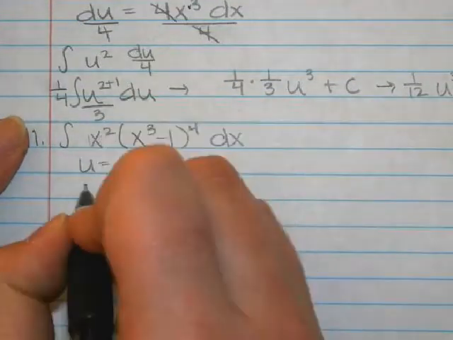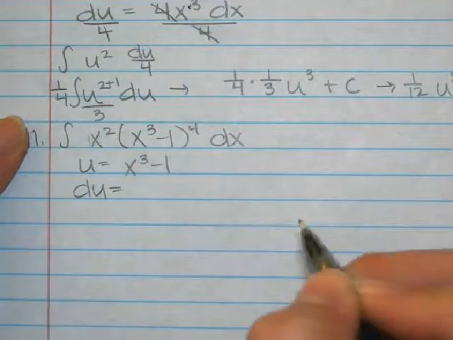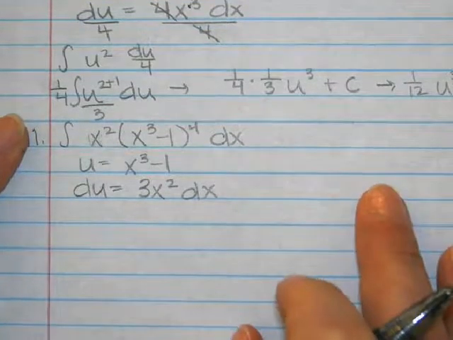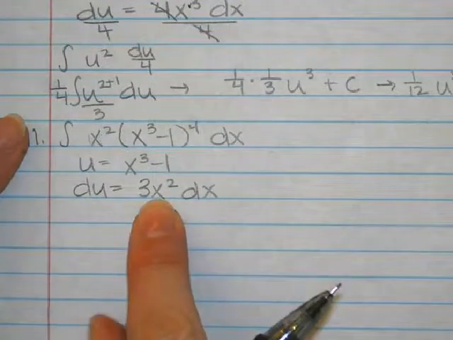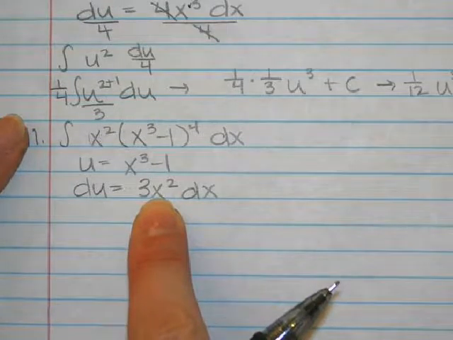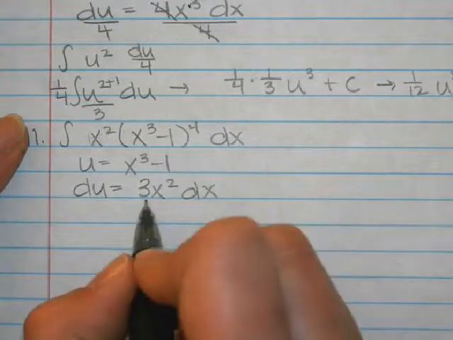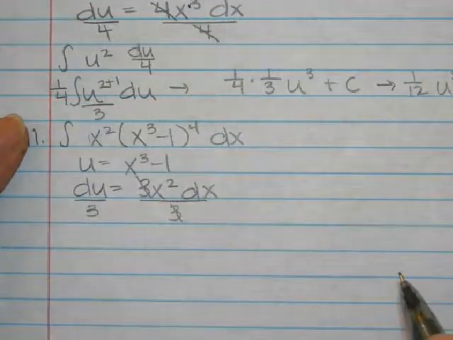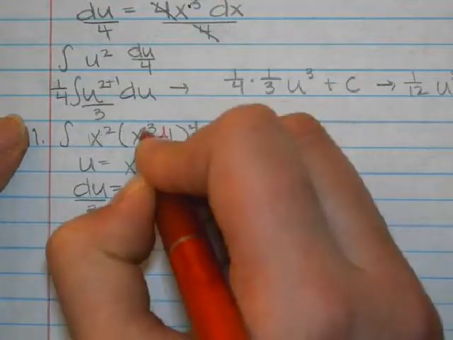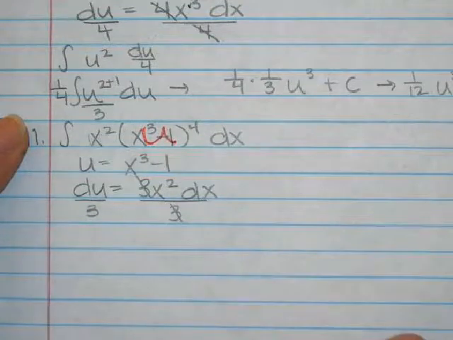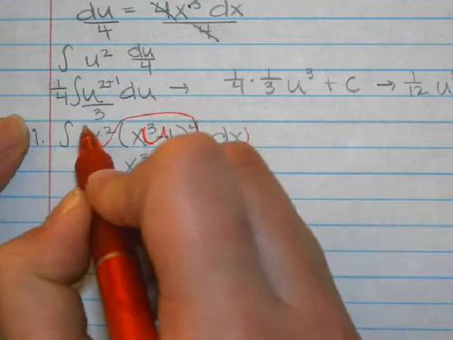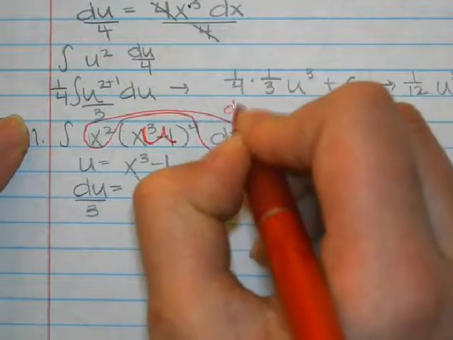And then that would mean that du is, okay. And when we look at the problem, do we see the whole derivative outside? No 3. So we're going to divide by 3 and divide by 3. So that means that this part right here is the u, and the x squared and the dx is the du over 3.